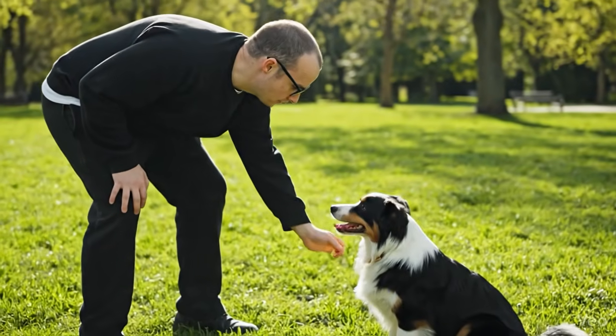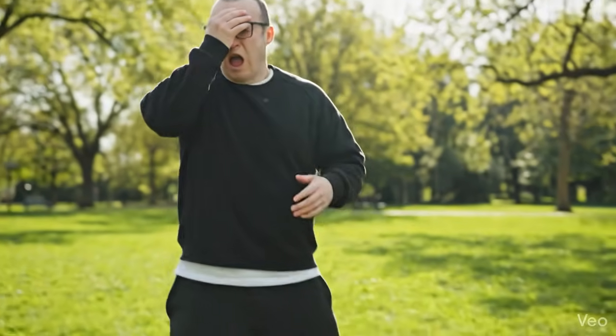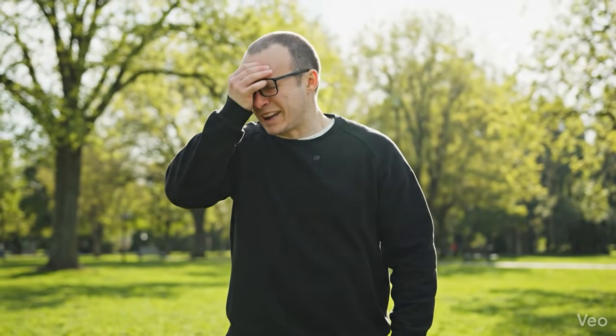And to answer your question of how I got this, it was simple. My dog's an Australian Shepherd. She got really excited, and as I reached down to get a toy from her mouth, she jumped up and hit me right in the face.